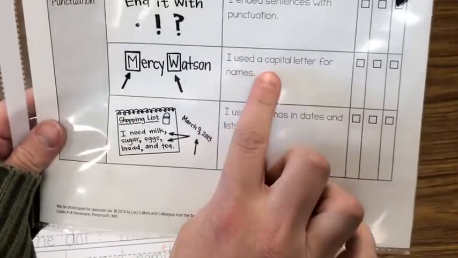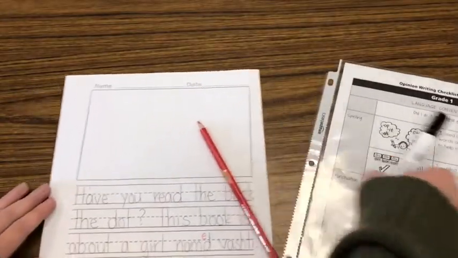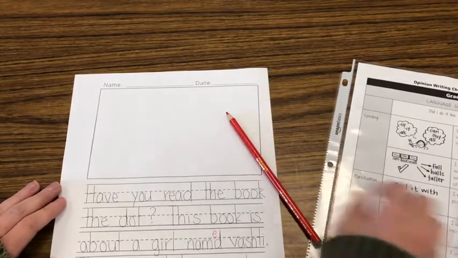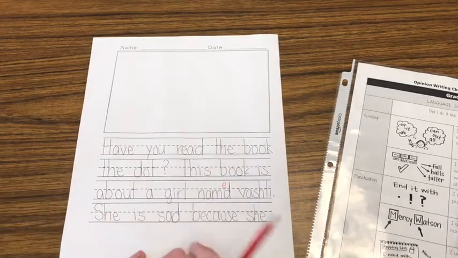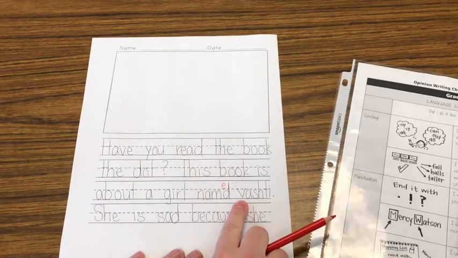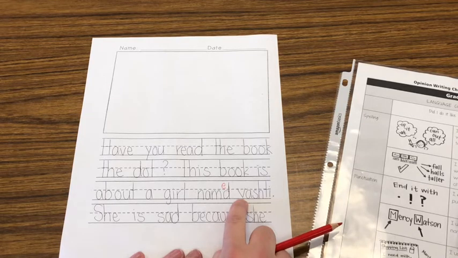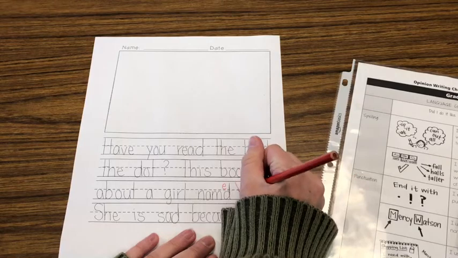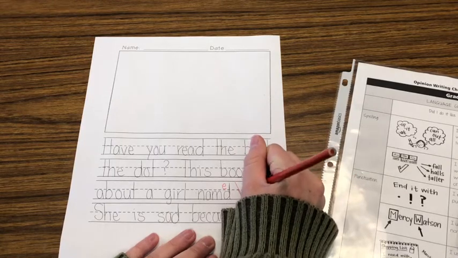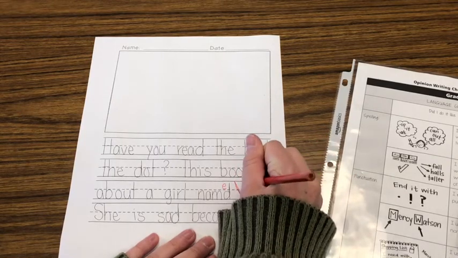I used a capital letter for names, and I know that I used the name Vashti in my writing because that's what my book was about. So I'm going to look right here. Here's Vashti. Did I use an uppercase or capital letter here? No, I forgot. So I'm going to just go right over this little V and make it an uppercase V because it's her name.